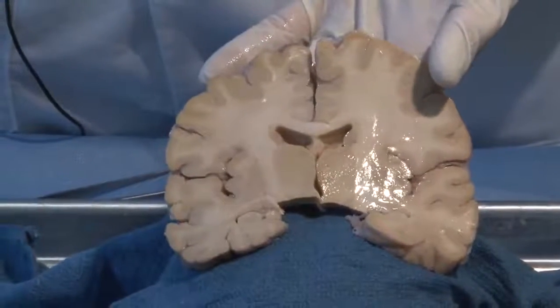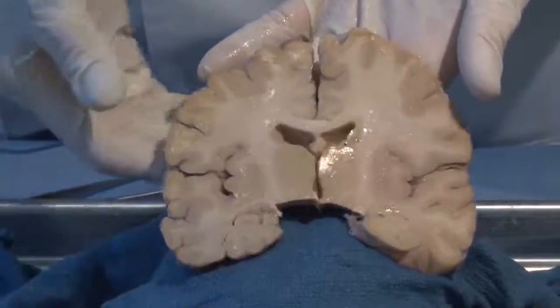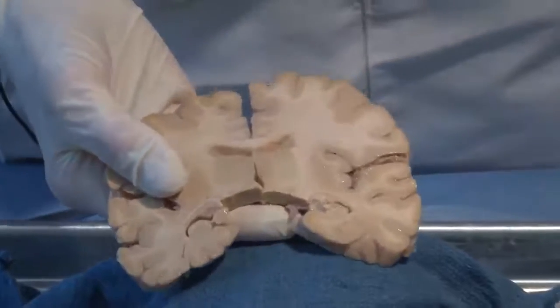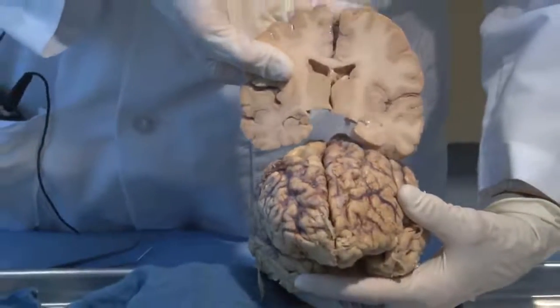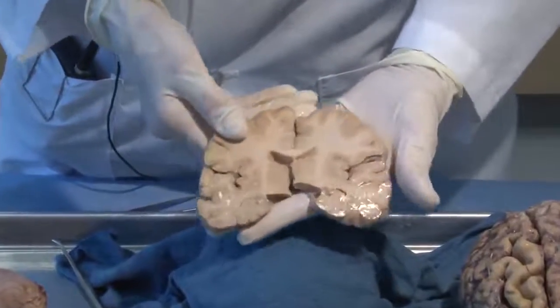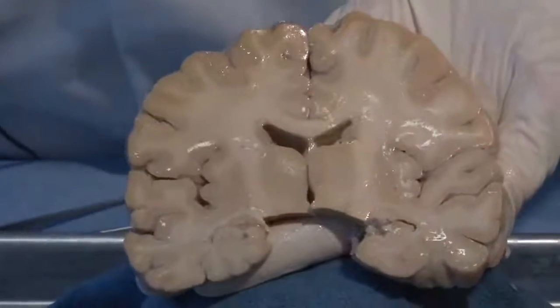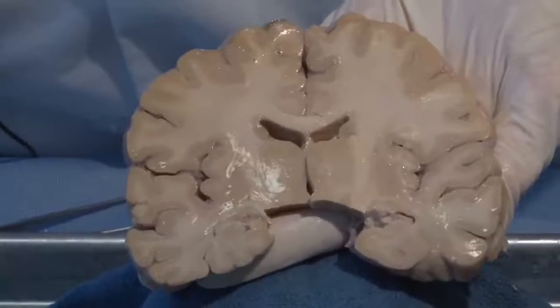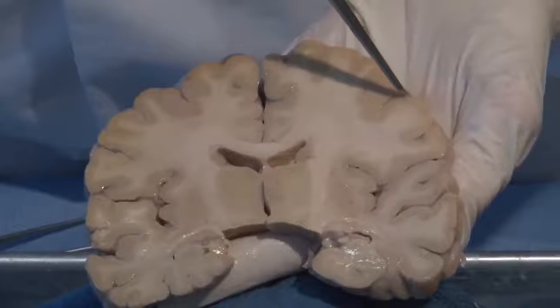What I have here is a coronal section through the brain. What we've done is we've taken our brain and we've sliced it through this way, and so this is called a coronal or frontal section. And I'm going to rest it here so that you can see the internal structure of the brain. We'll deal with these in more detail, but right now you can see that those gyri that we were looking at and the sulci, the dips in between, can be easily distinguished.